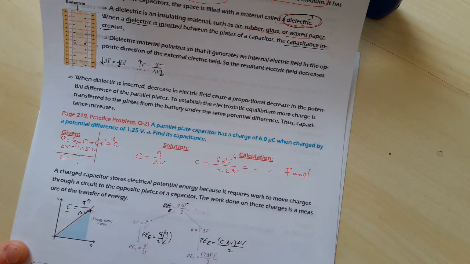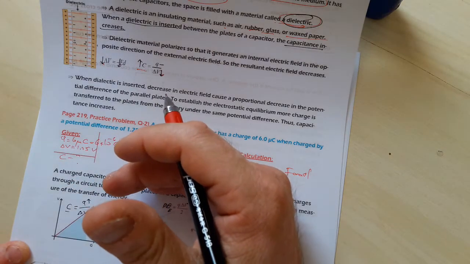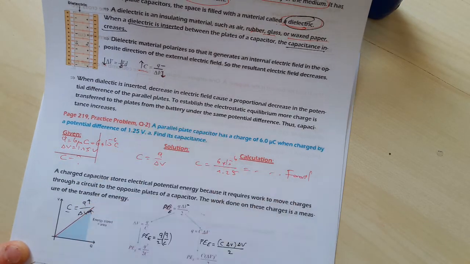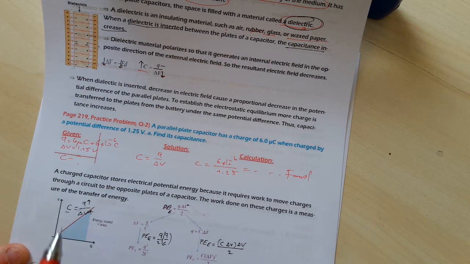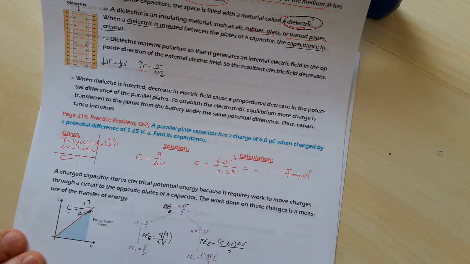Another thing is that capacitors are used for storing electric energy. Don't forget this. Capacitors are used to store electric energy. It gets energy from the battery, then when needed, it gives it back again. So we can now write the equation for the energy stored in a capacitor. A charged capacitor stores electrical potential energy because it requires work to move the charges through a circuit to opposite plates of the capacitor. The work done on the charge is a measure of the transferred energy.